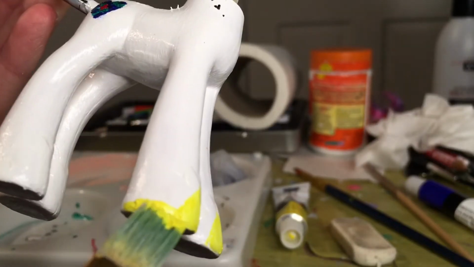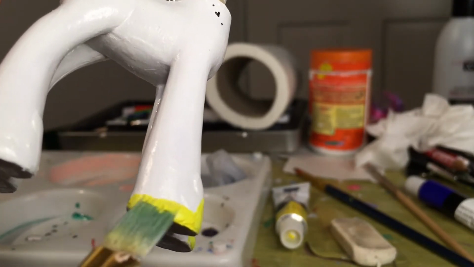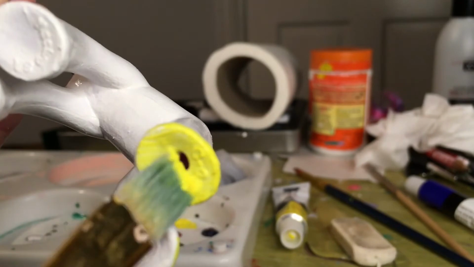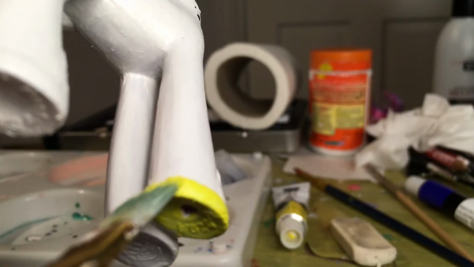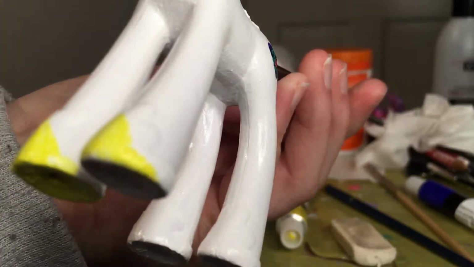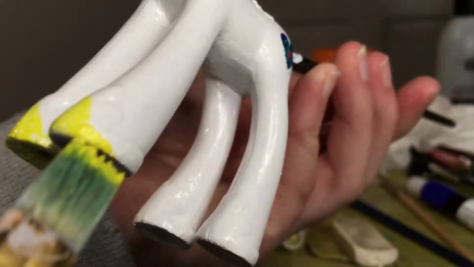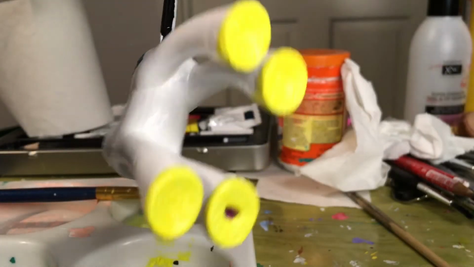For the gold hooves of the pony, I'm going in with yellow acrylic paint since that's a cartoony take on the colour gold, I think, and I really like the colour yellow as well. So it doesn't bother me that it's not actually gold, but it's the cartoony take on the colour gold. Now that I've completely finished painting the body of the pony, it is time to move on to the head.